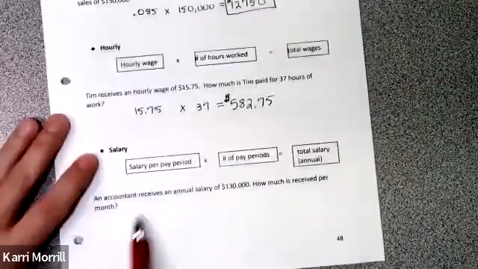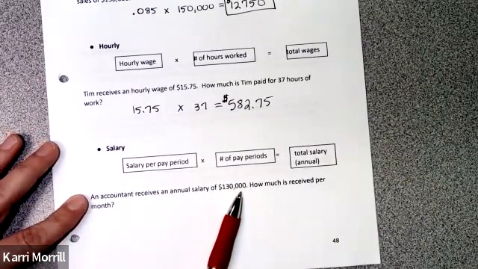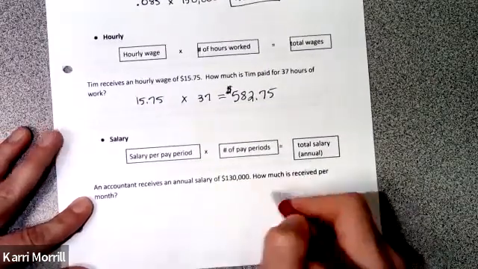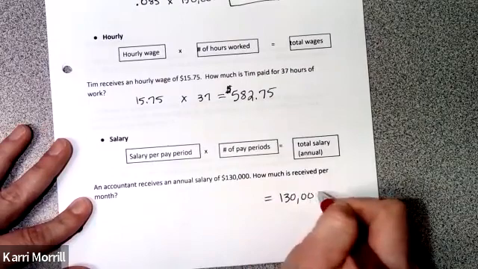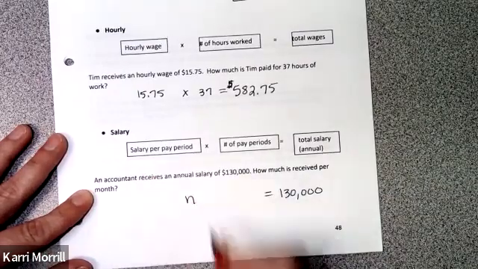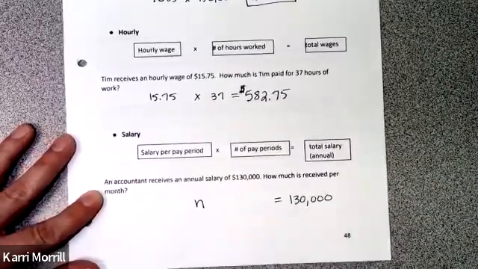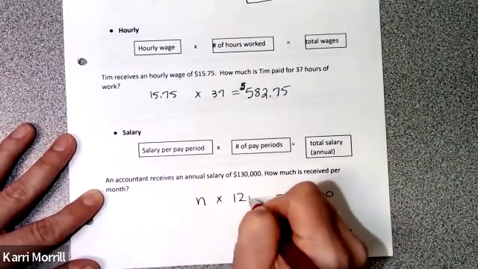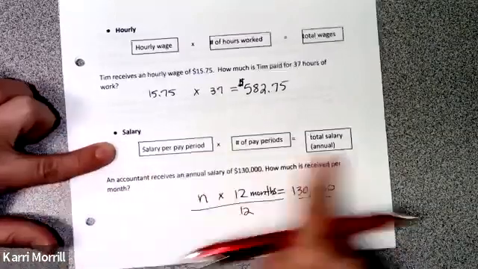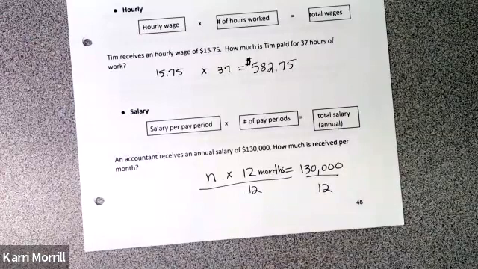So if you look at this, it says an accountant receives an annual salary of $130,000. How much is received per month? So if we set it up looking at it just like this, my total salary is $130,000. Maybe I don't know what my pay period is. That's what I'm finding. But how many months are there? Times 12 months. So really, you're just dividing by 12. I don't generally set it up with this formula, but I know some people are super stuck to formulas, so I'm going to use it this time. But if you're talking about an overall annual salary and you need to know what you're being paid per month, you're going to just divide it by 12.